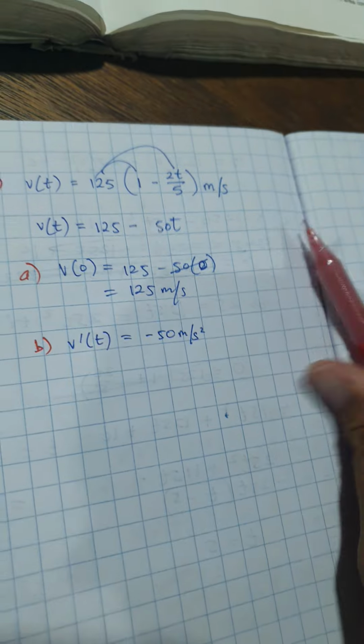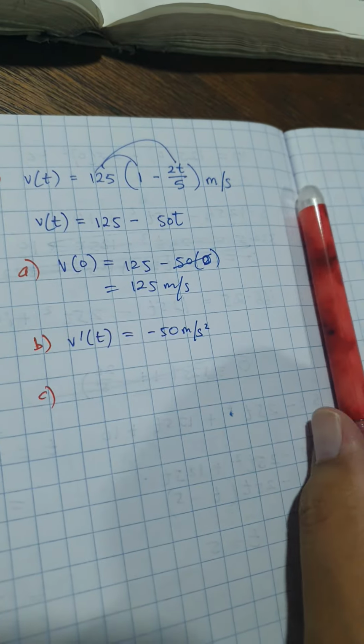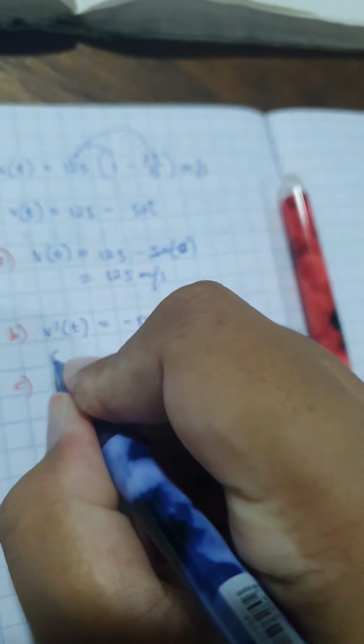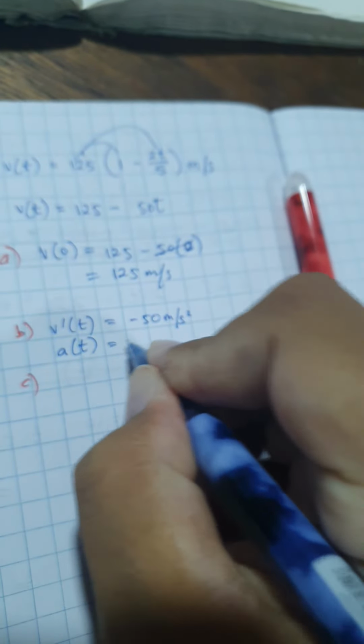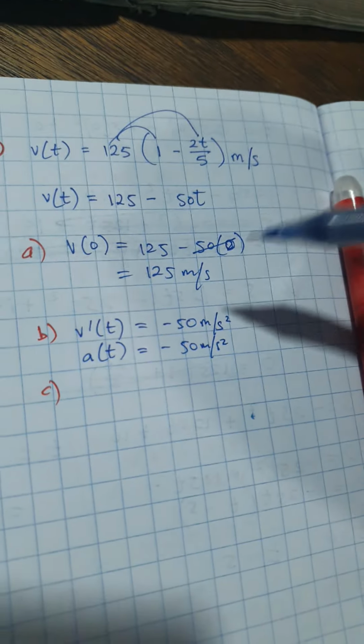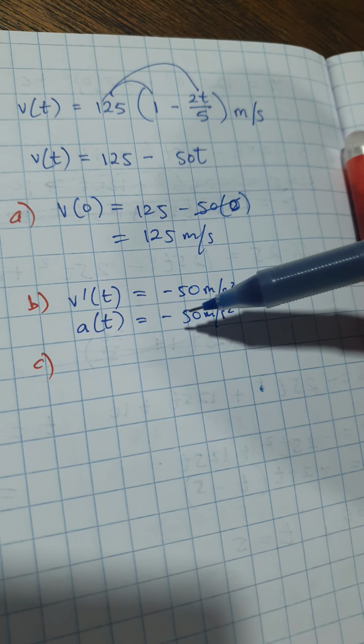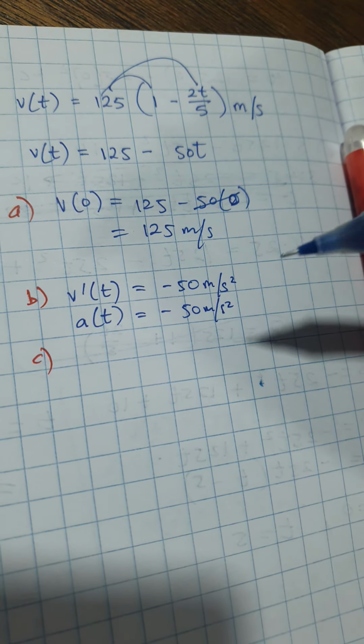So this is acceleration, negative 50 meters per second squared. As you can see, this time acceleration is constant.